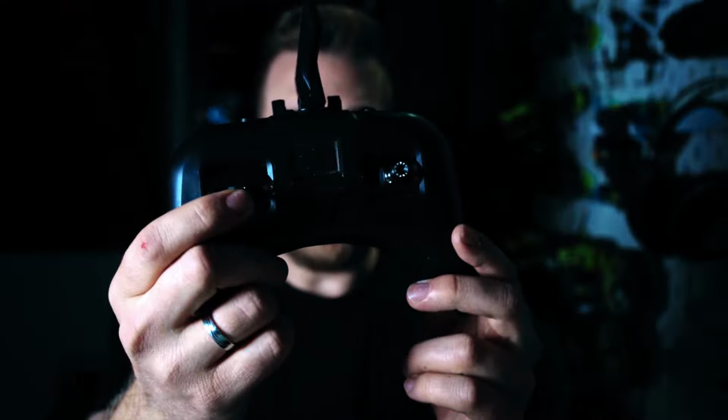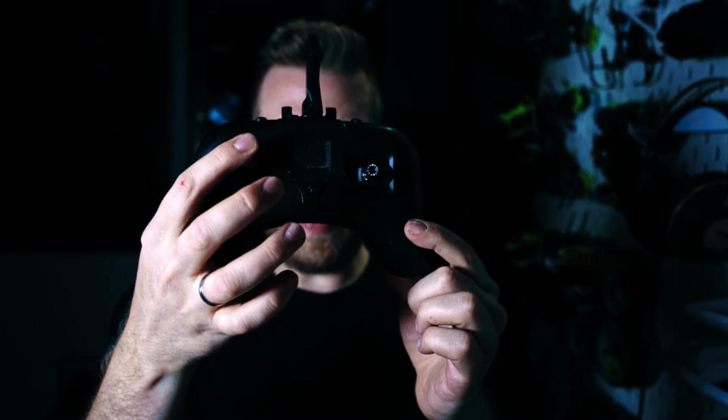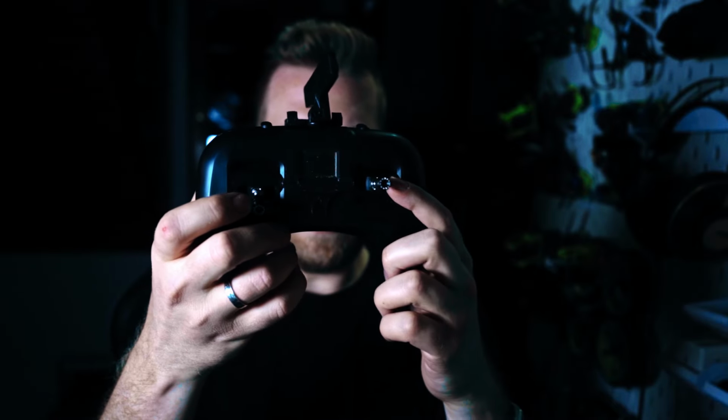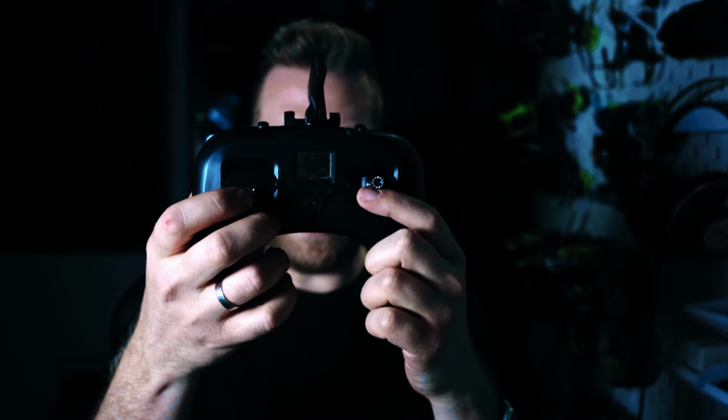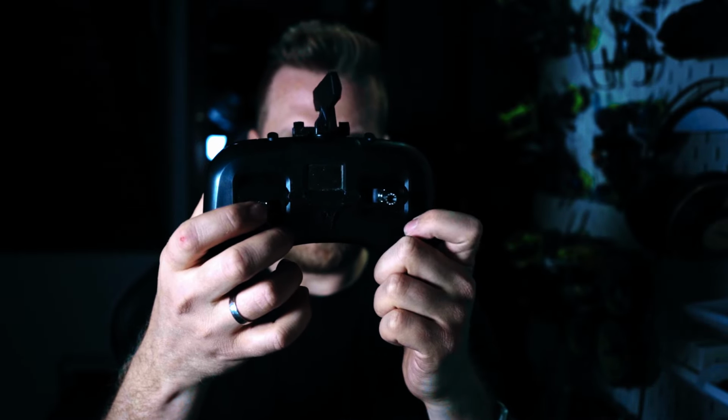Mode 1 and Mode 2. Most commonly, most FPV pilots are using the left thumb for the throttle and the yaw, and the right thumb or hand for the pitch and roll. With Mode 1 you will have the opposite.